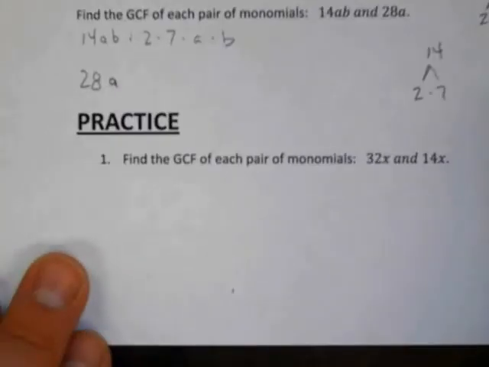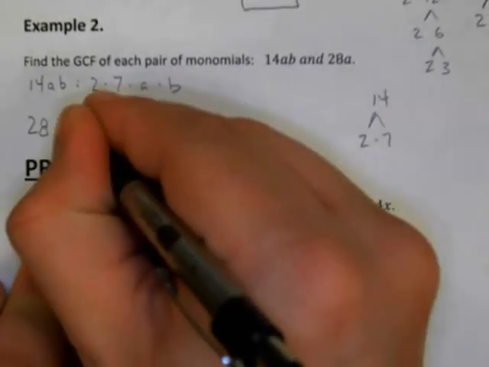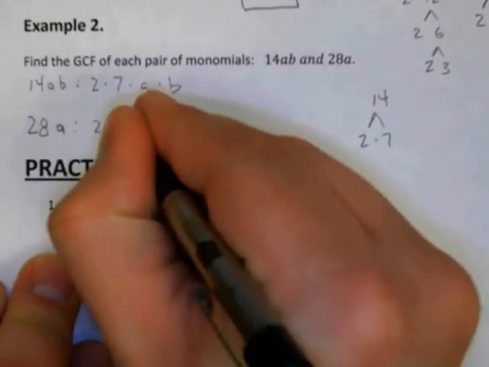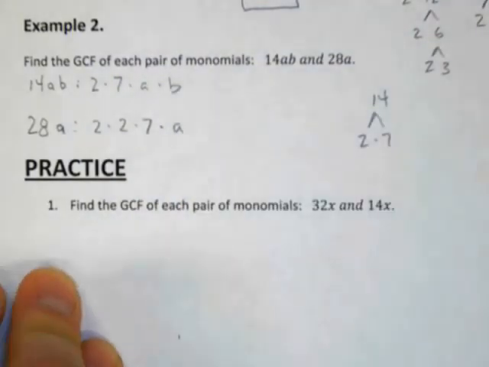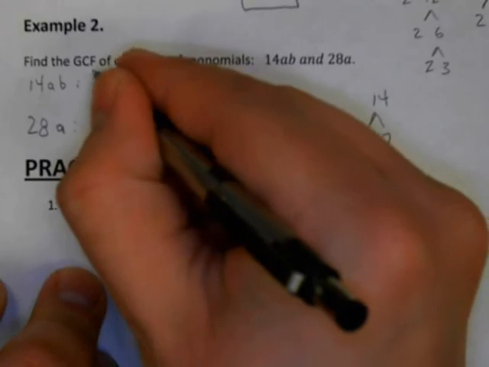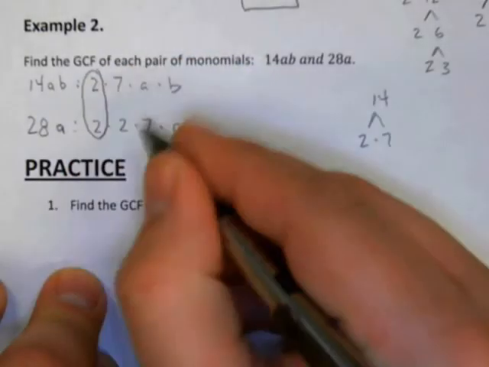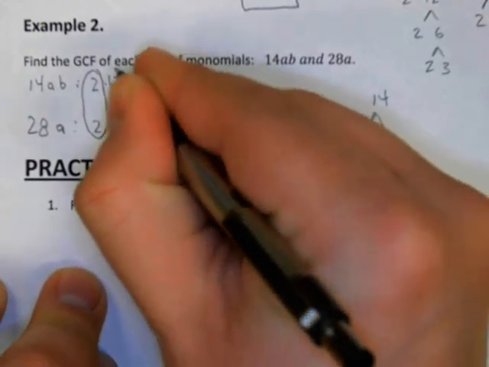So let's go back over here to 28A. We know that's going to be 2 times 2 times 7, and we also have an A. Now the second thing was we need to combine all the common factors by circling them. These ones are common here. There are no other 2s, but we do have this 7 over here. That makes us happy.